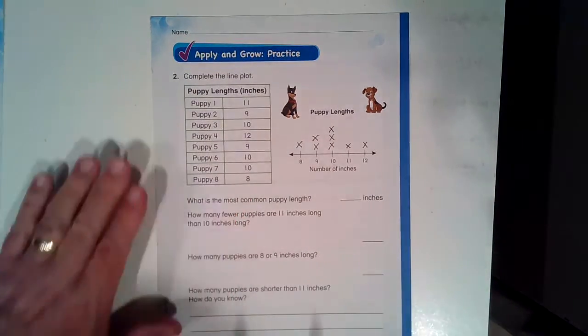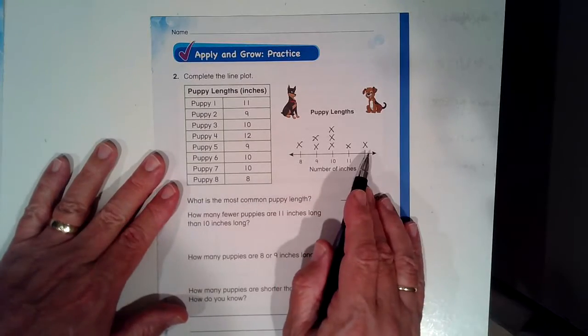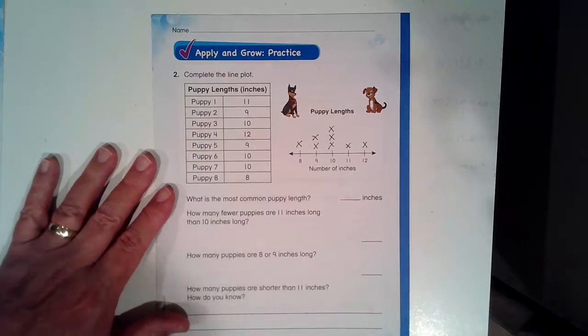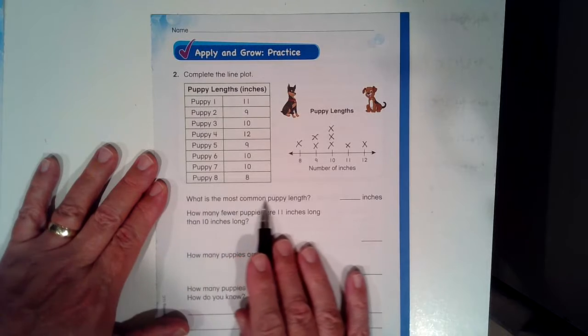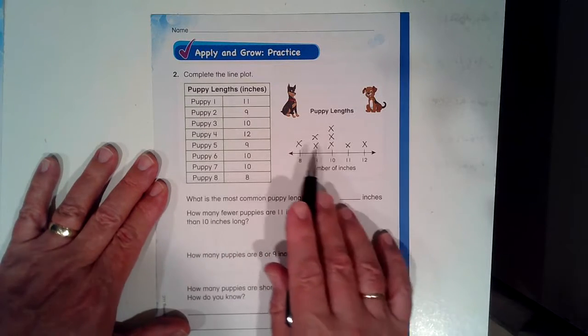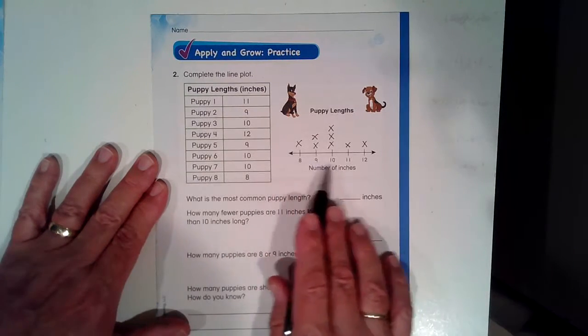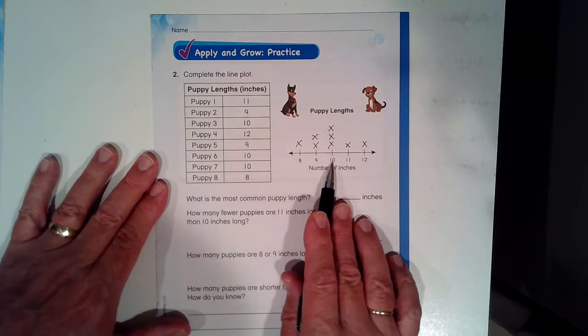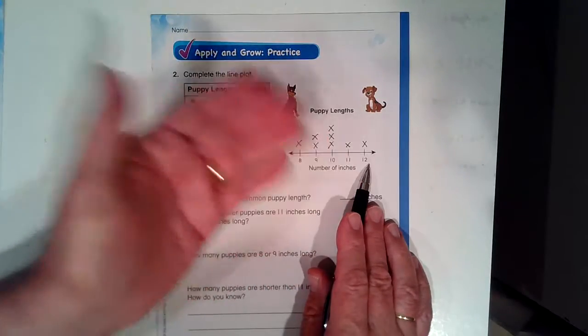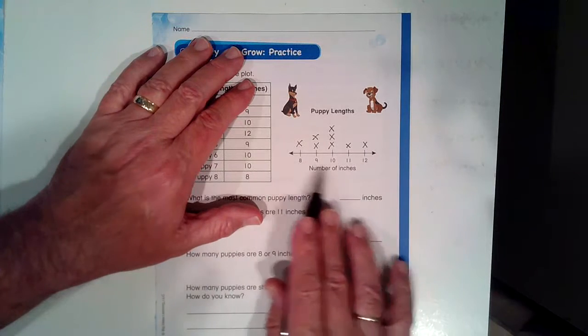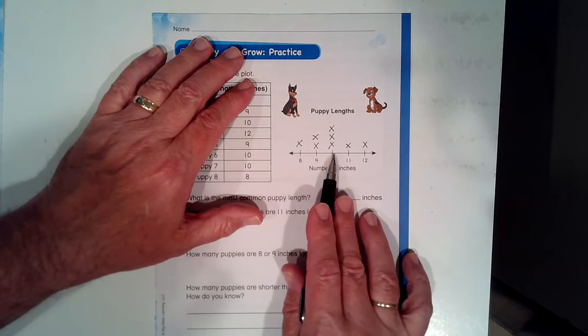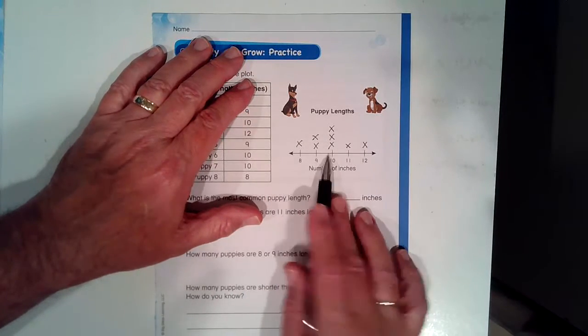All right. So this is our line plot. What is the most common puppy length? So I look at which length, right? 8 inches, 9 inches, 10 inches, 11 inches, 12 inches. Which length has the most plot points, the most X's?